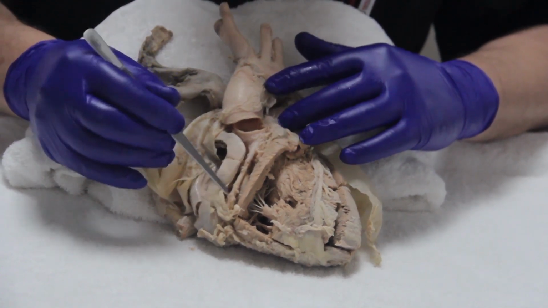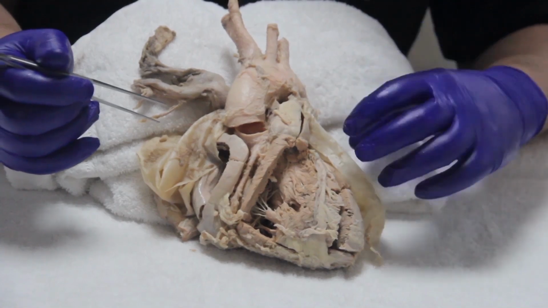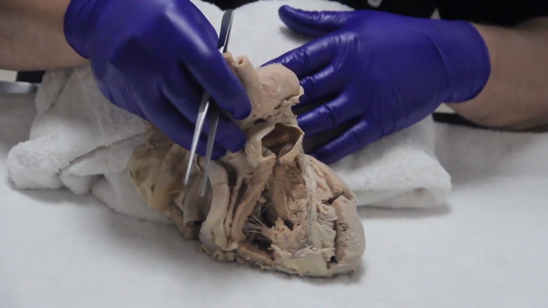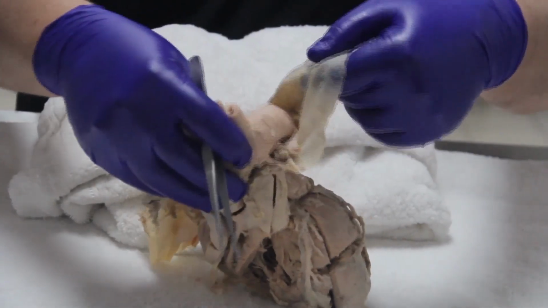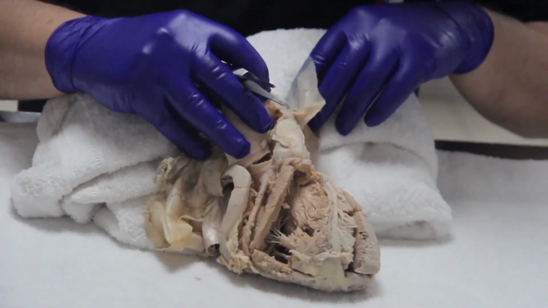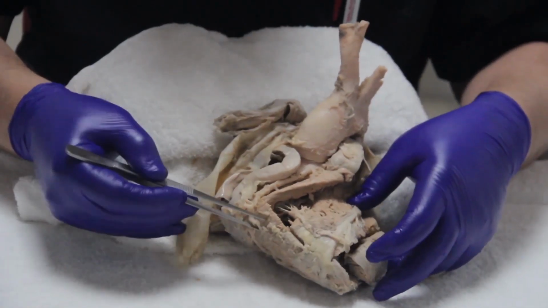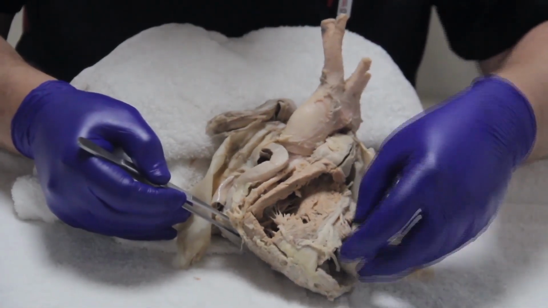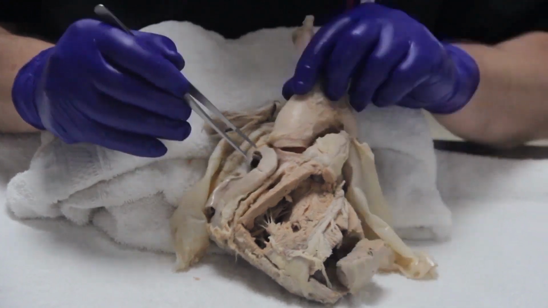Right coronary artery gives off the marginal and the... I'm sorry, right coronary artery gives off the marginal. Right coronary artery gives off the marginal and the posterior interventricular artery. So anyhow, this is the right coronary artery.